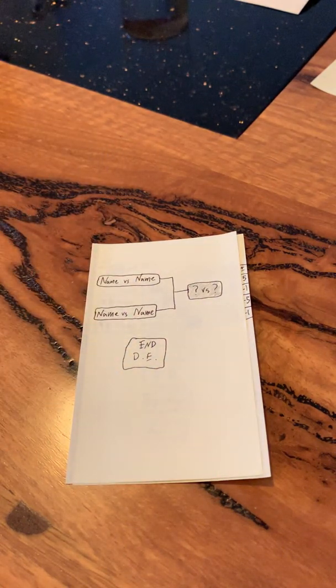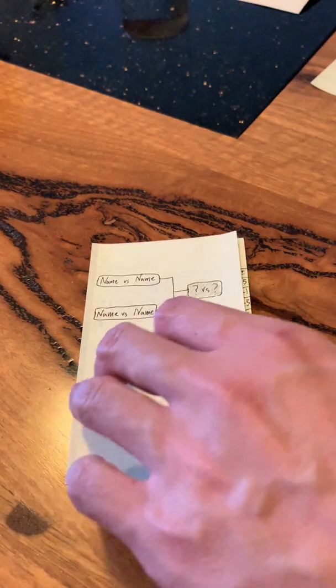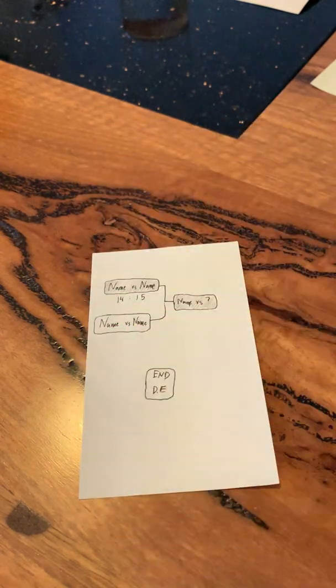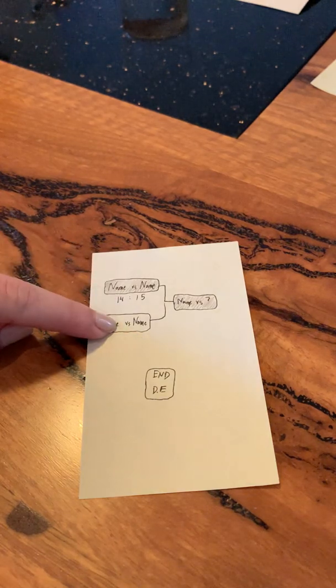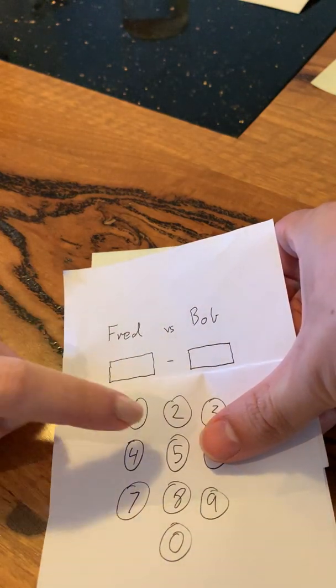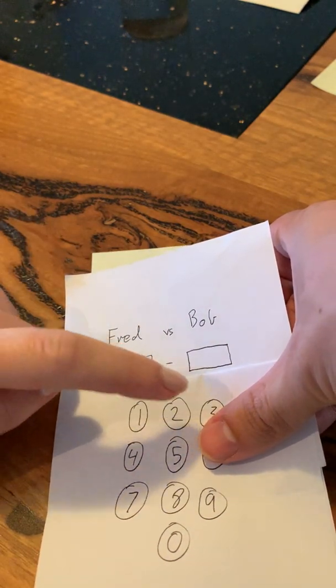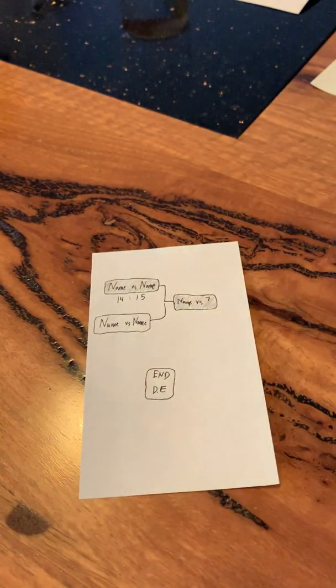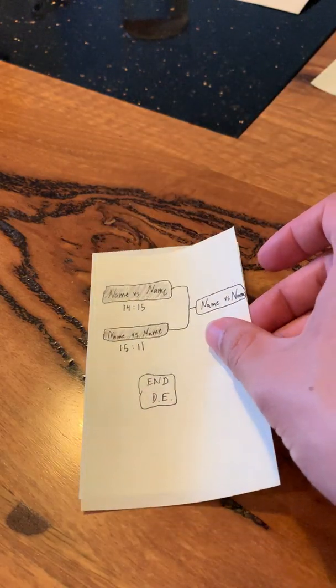Let's assume it was 14-15. Of course, because it's DE, so it goes to 15. Okay, excellent. So this one? And 15, 11. 15, for example, and then 11. Cool. Okay.